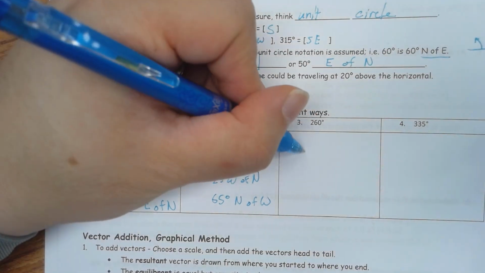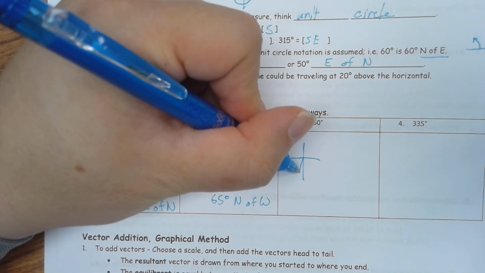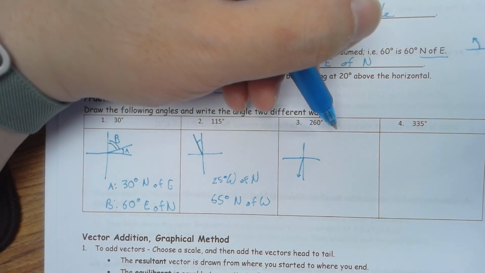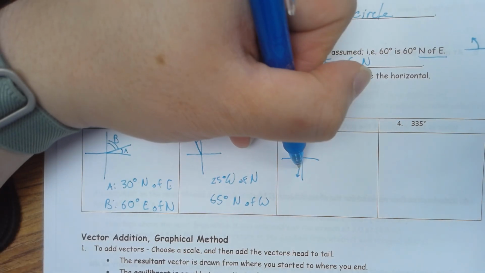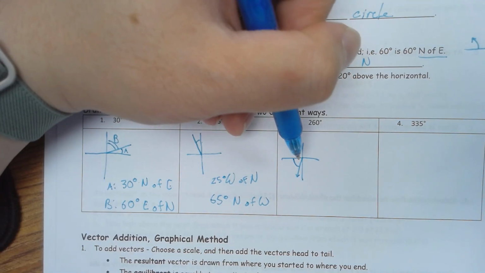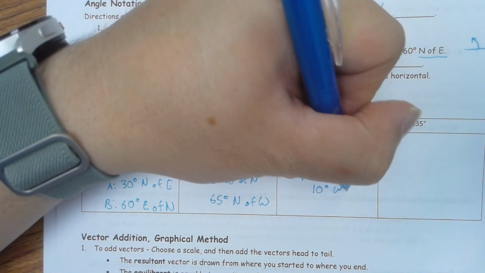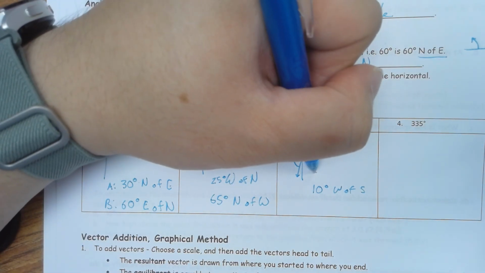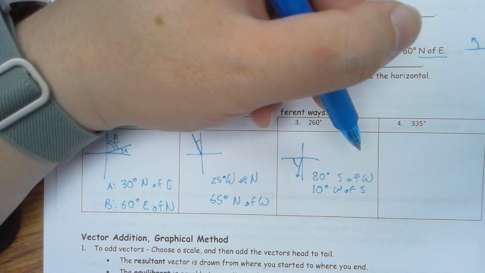260 is really close to 270, and 270 is straight down. So 260 has rotated almost all the way around. And we're going to say that 260 is the same as 10 degrees west of the south line, or 80 degrees south of the west line.